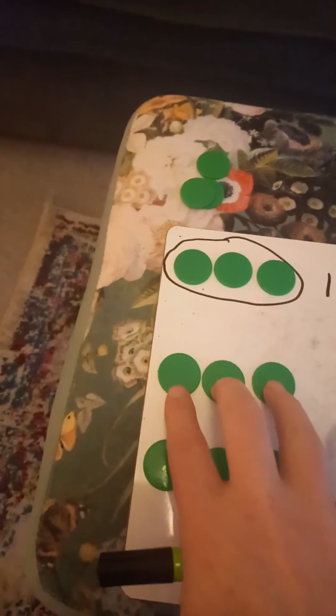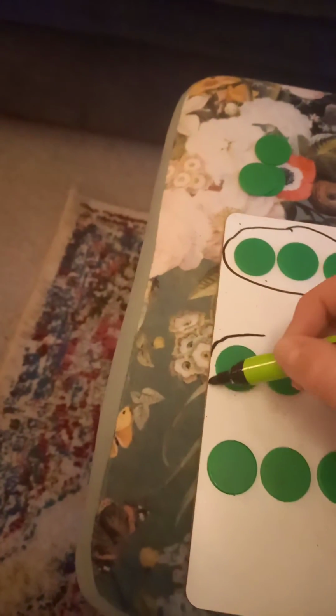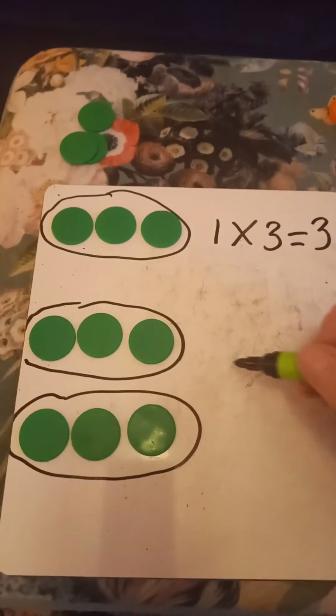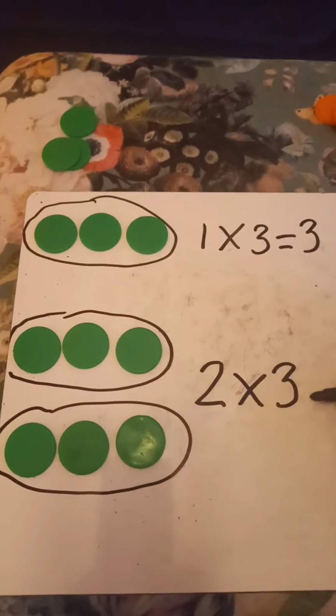In the next question, or the next group, sorry, should I say, you can see we've got 2 groups of 3 or 2 lots of 3. So we can write the multiplication sentence for that, which would be 2 times 3.